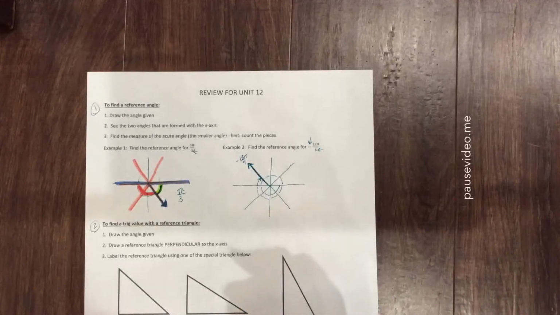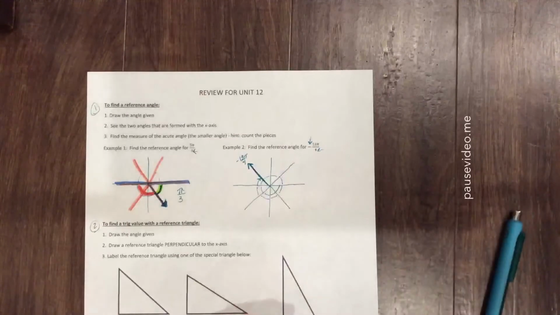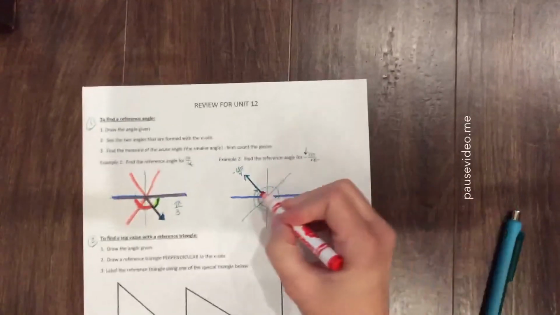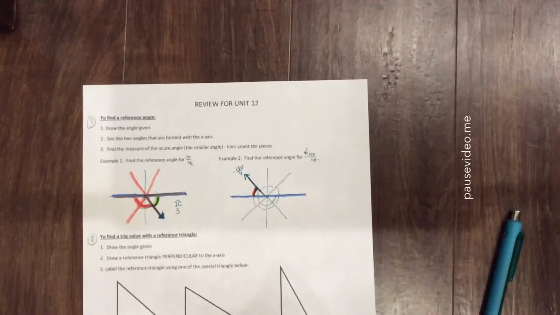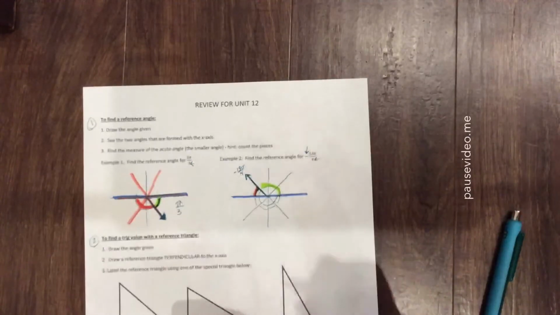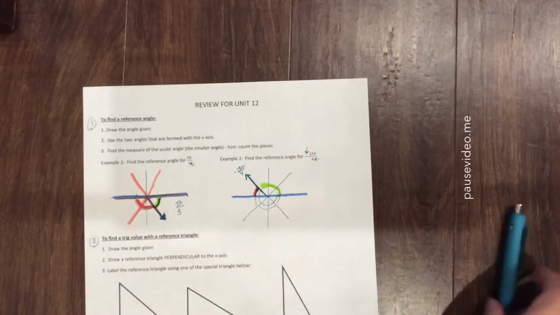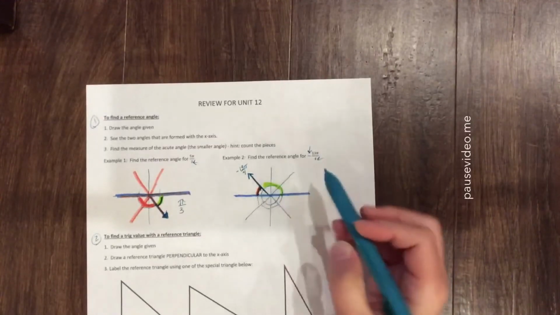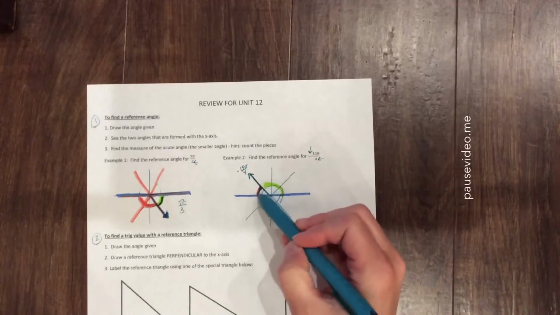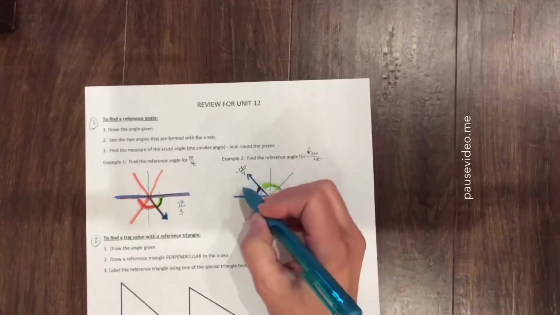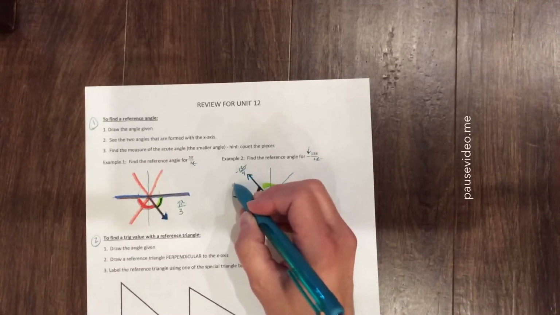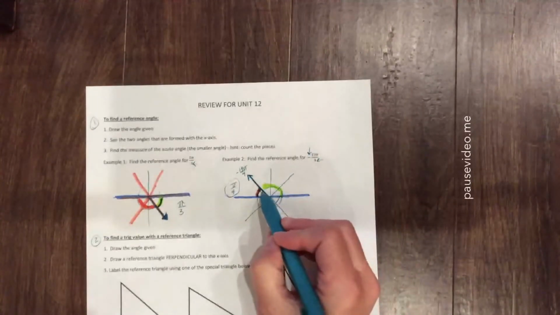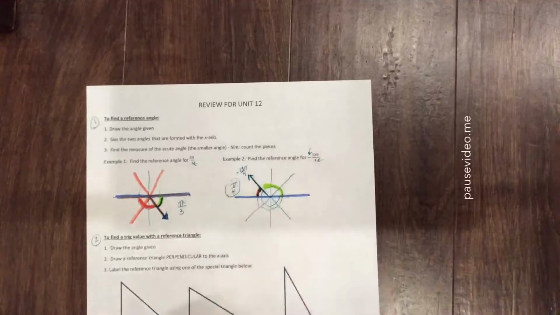Now we want to find the measure or see the two angles. So see the two angles formed with the x-axis. Here's my x-axis. Where are the two angles? I can see this red one, this smaller one here, and then the green one, this is the bigger angle. Which one do I want to label? The acute, the smaller one. Well, what is the measure of this little bitty angle? What was I counting in? I was counting in fourths, and how many pieces is this? It's only one. So this would be 1/4, or what would I say? Pi fourths would be my reference angle. That's what a reference angle is. It's saying what is the measure of this little angle right here that is formed with the x-axis.